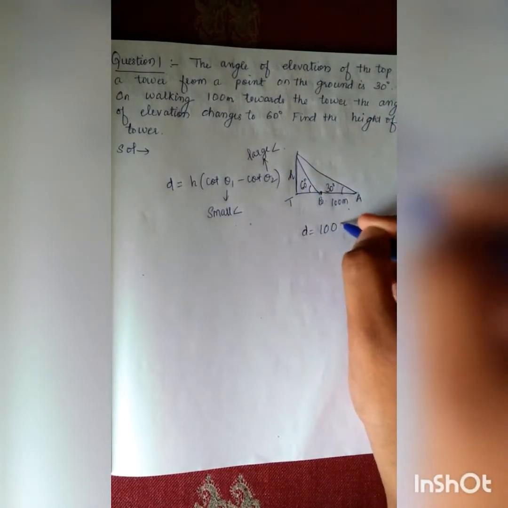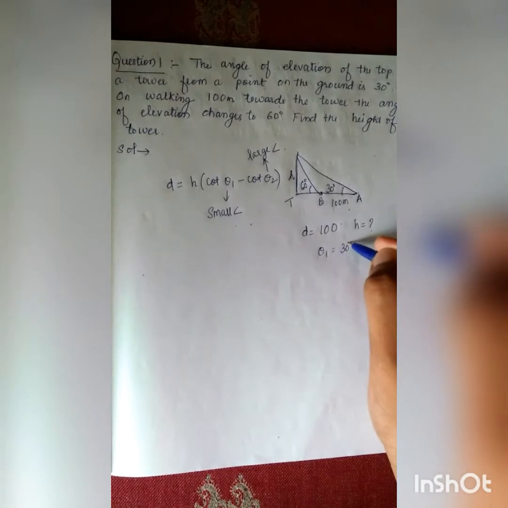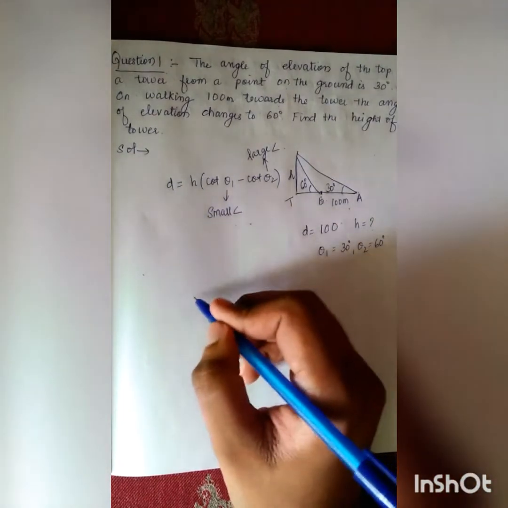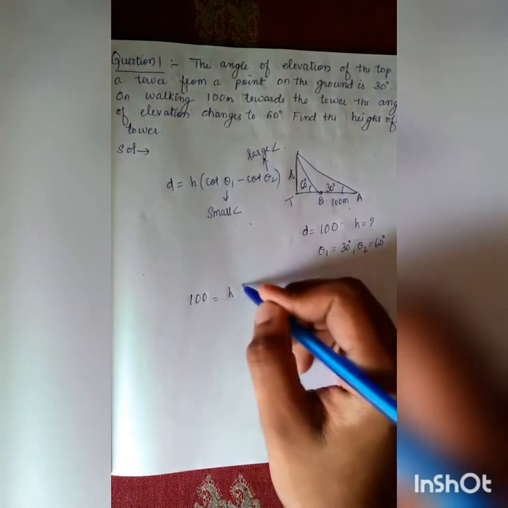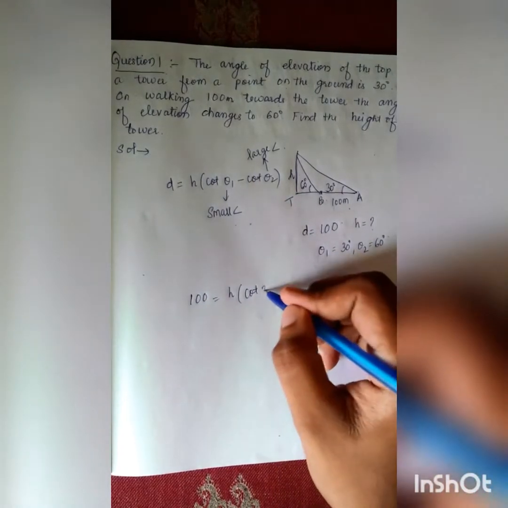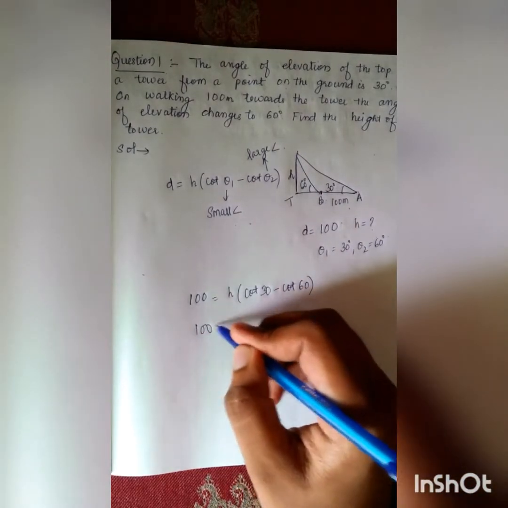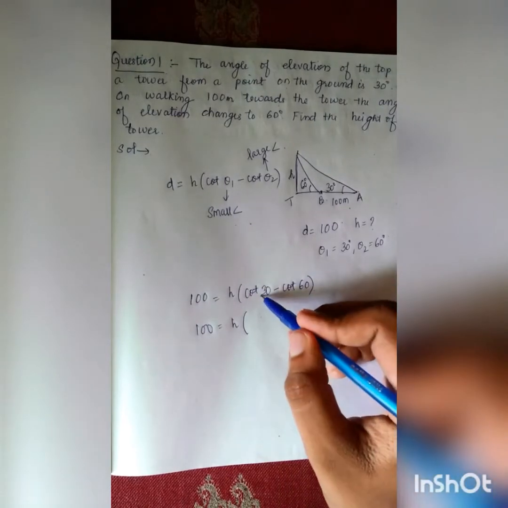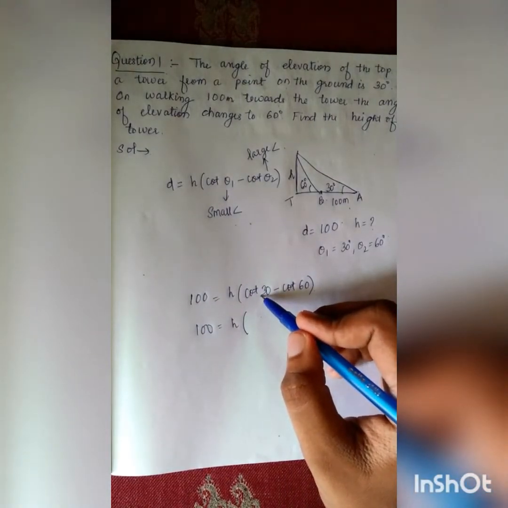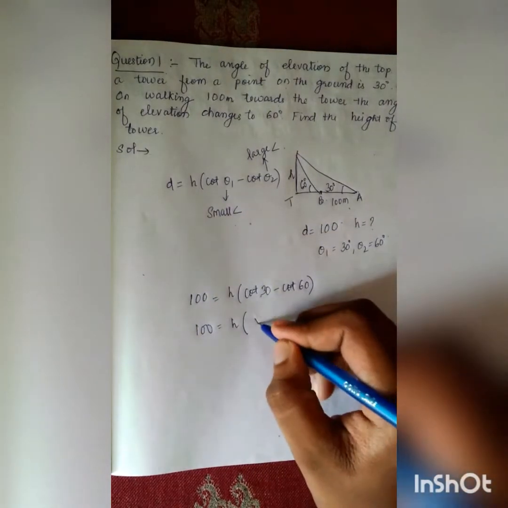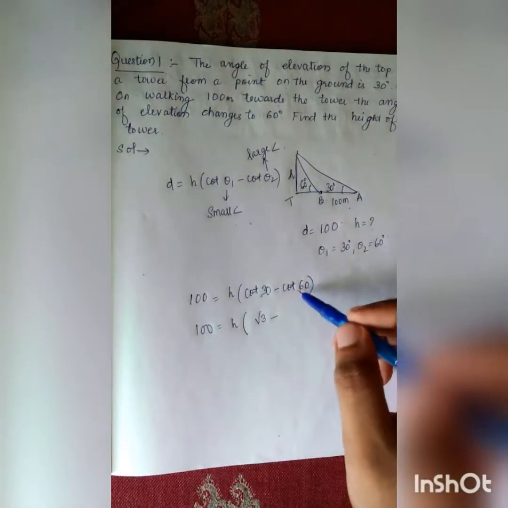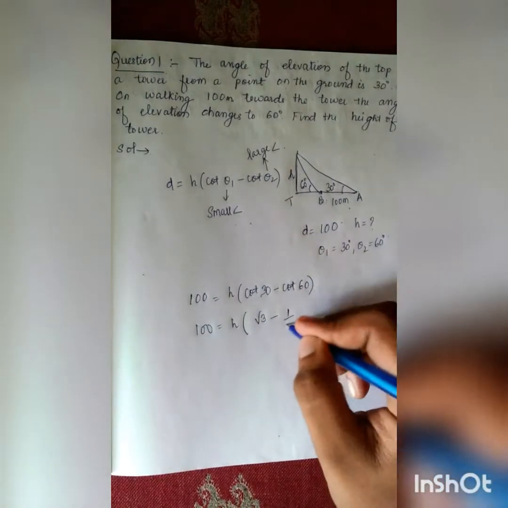Now here we have the values. D is equal to 100, H we need to find out. Theta 1 is equal to 30 degree and theta 2 is equal to 60 degree. So according to this shortcut we have 100 is equal to H into cot 30 minus cot 60. Cot 30 is the reciprocal of tan 30. Tan 30 value is 1 upon root 3, so cot 30 will become root 3. Tan 60 is root 3, so cot 60 will be 1 by root 3.